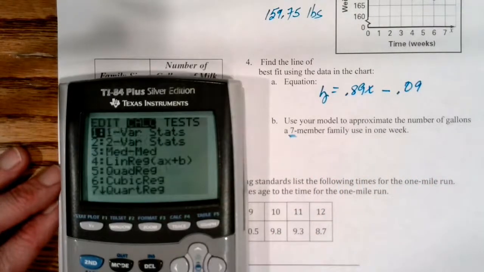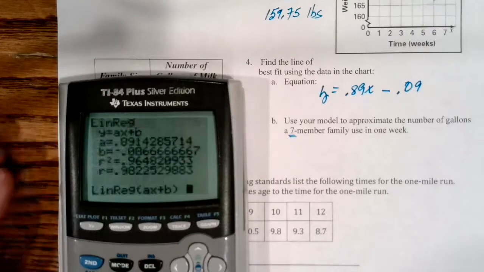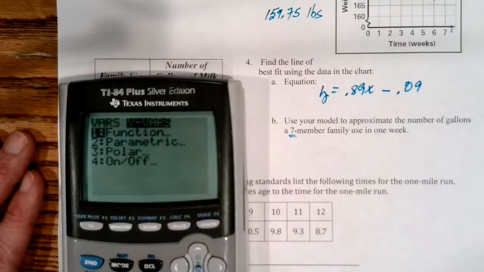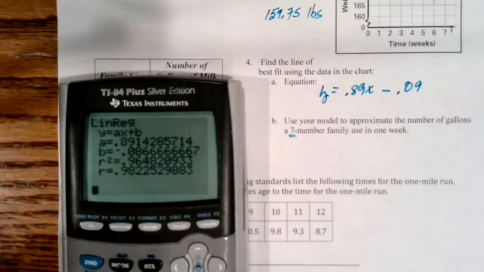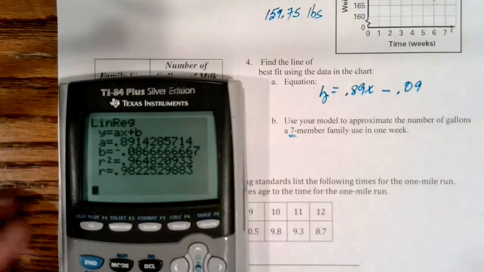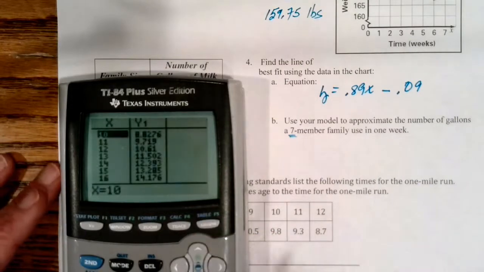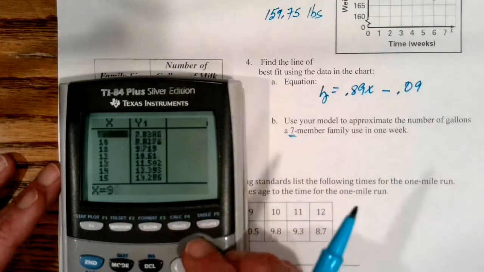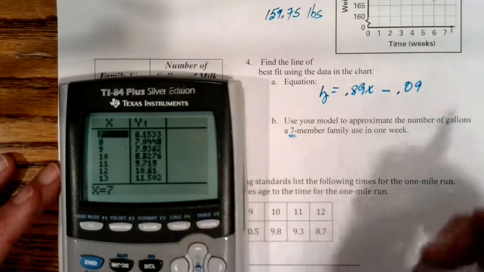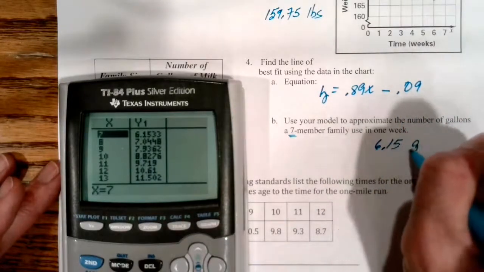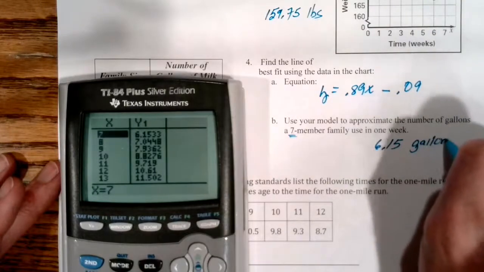So I'll go back to Stat and Calc and I'll ask VARS, Y VARS, because he's a fun guy, to put that equation into the function screen, which means then I can use the table of values, and a 7-member family is going to be using about 6.15 gallons of milk.